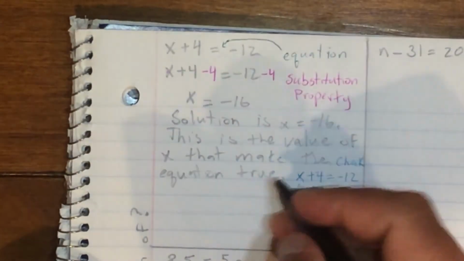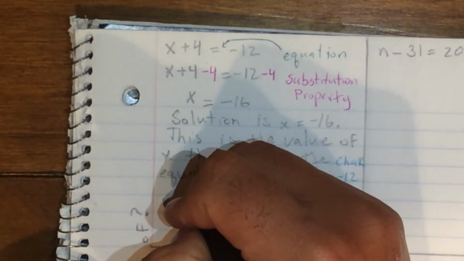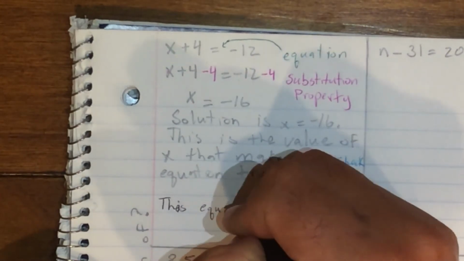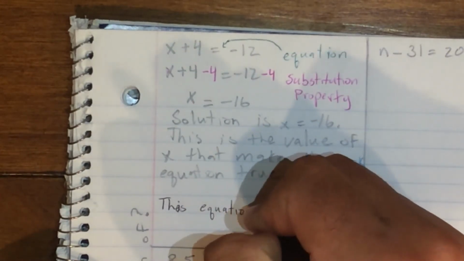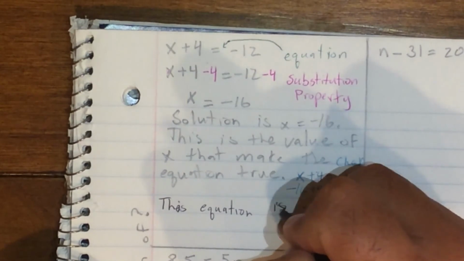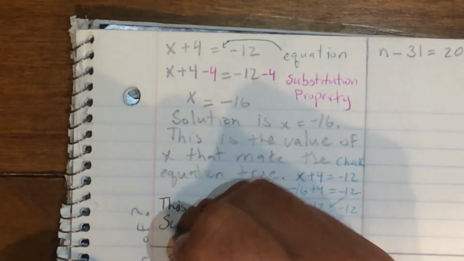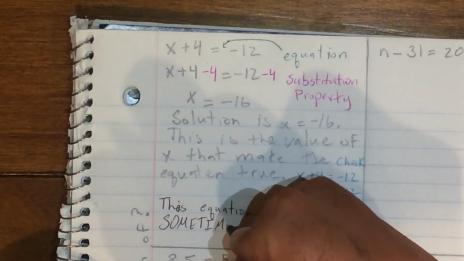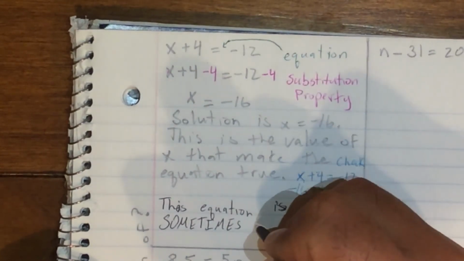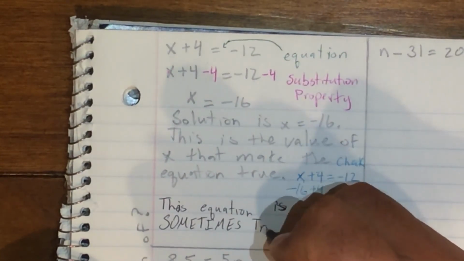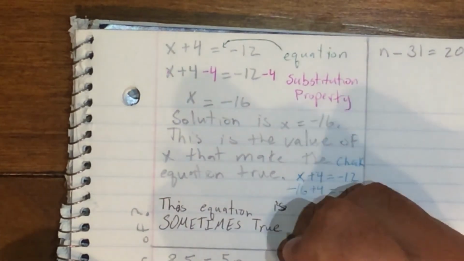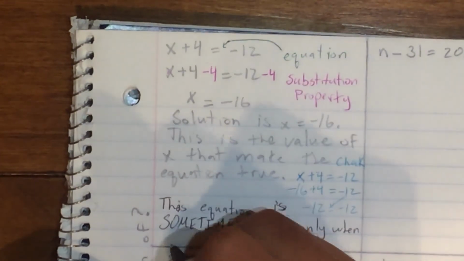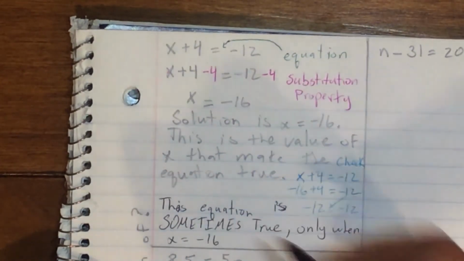Therefore, this equation is sometimes true. Only when x is equal to negative 16.